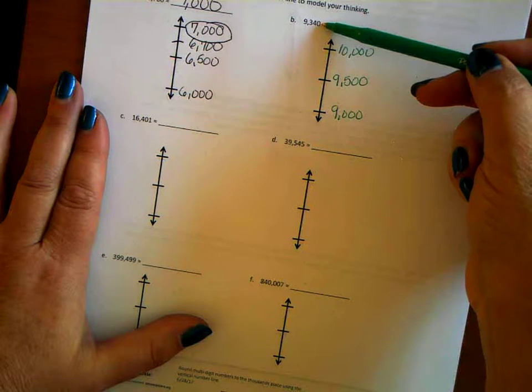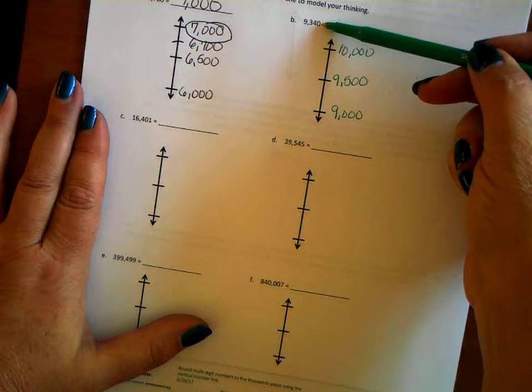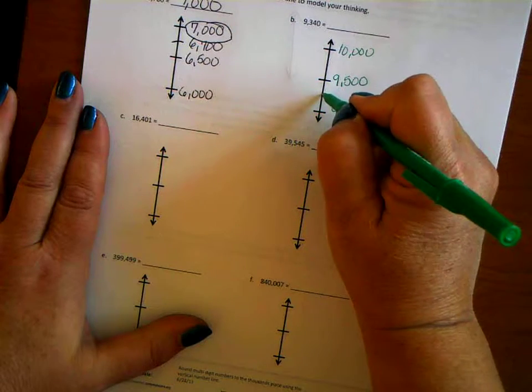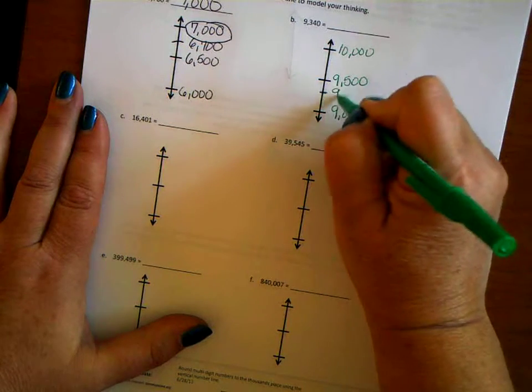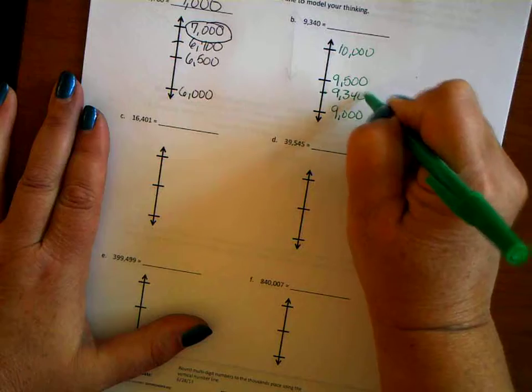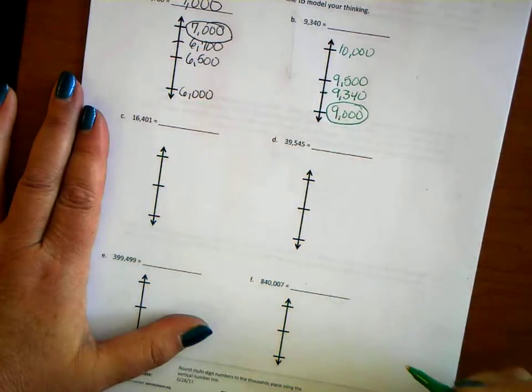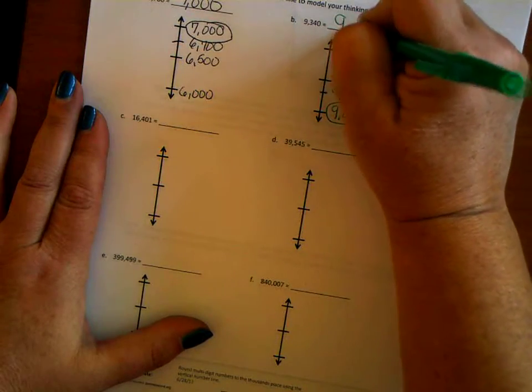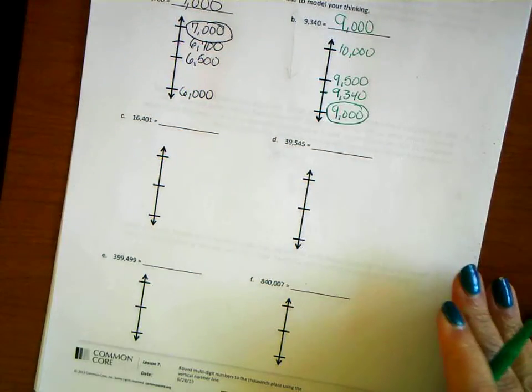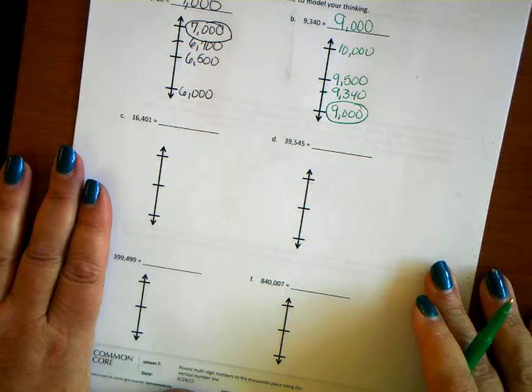If I put 9,340 on my number line, it's going to probably be here-ish. 9,340 is closer to 9,000. So rounded to the nearest thousand, it's 9,000. Okay.